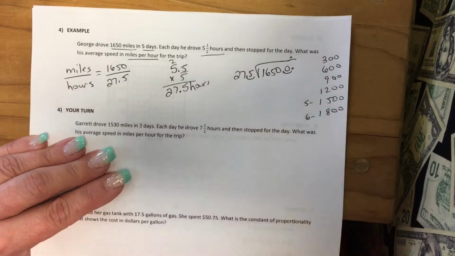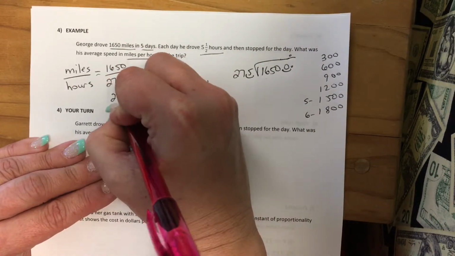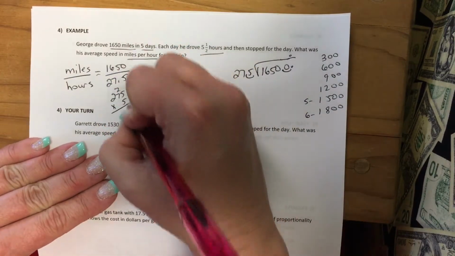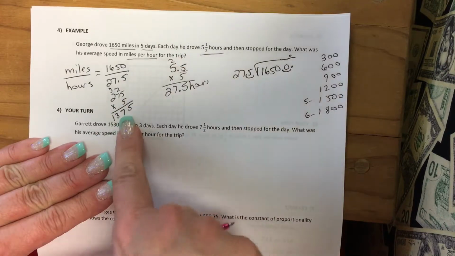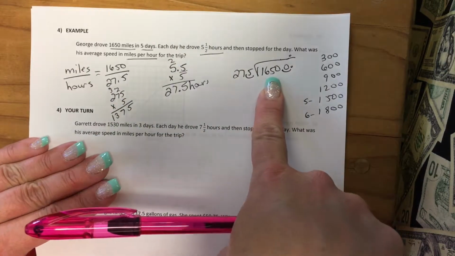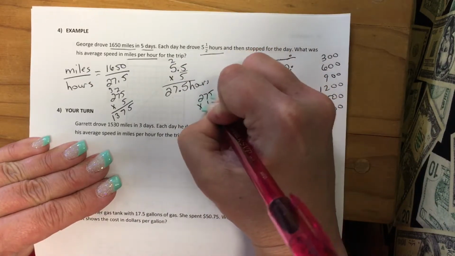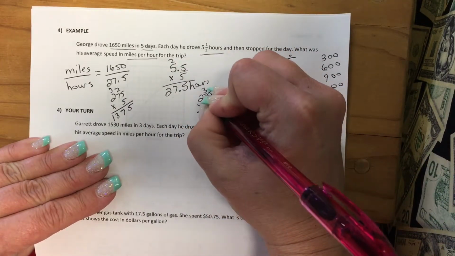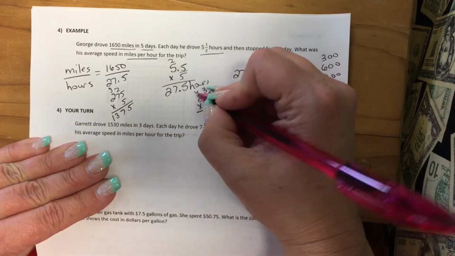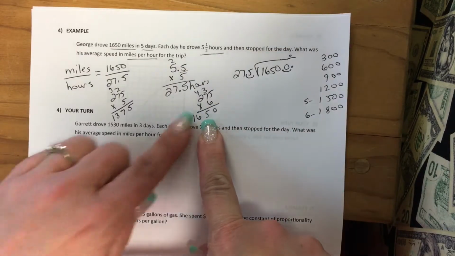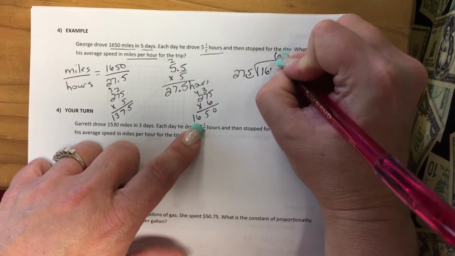So 275 times 5 is 1375. So I'm going to try the 6. So 275 times 6 would be 1650. So 6 times would be this 1650 exactly. So I can put that 6 there.